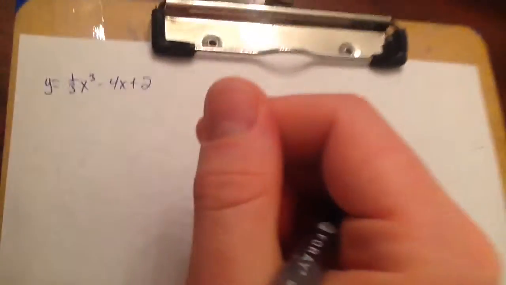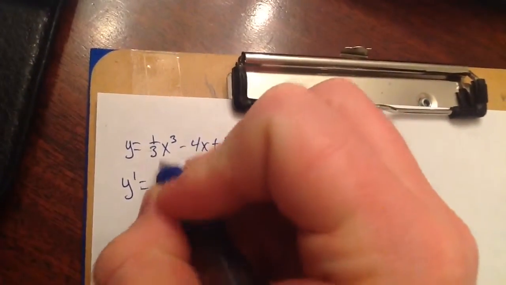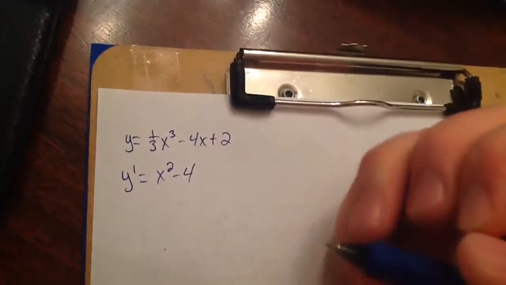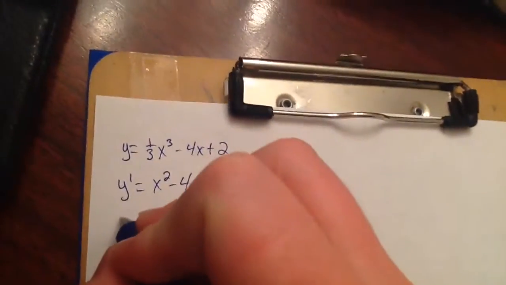So now, here are the answers for the two I just gave you. So there's that. Derivative of that would be what? X squared minus 4. And then second derivative, 2x.